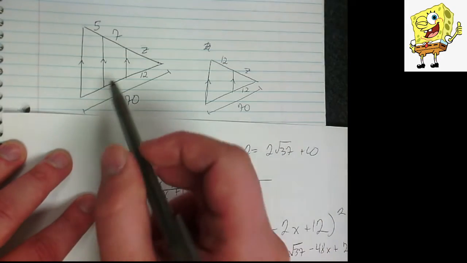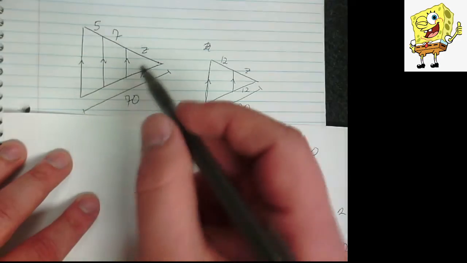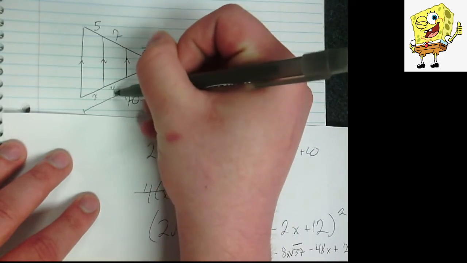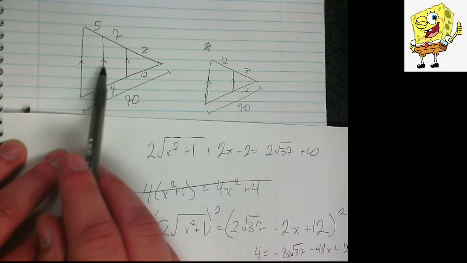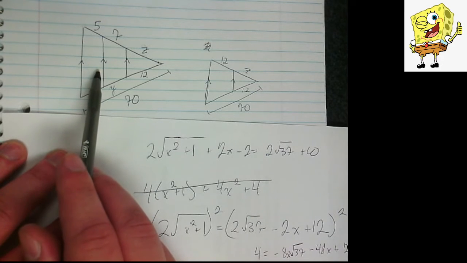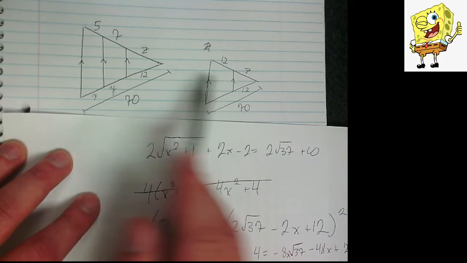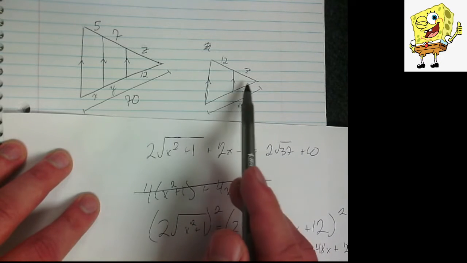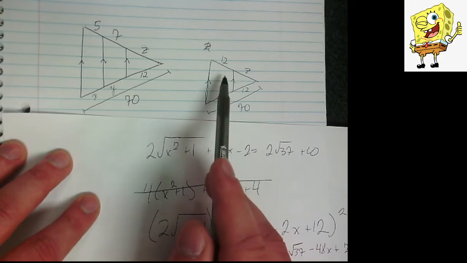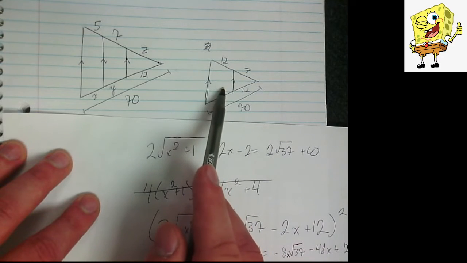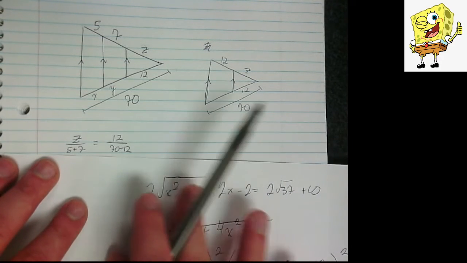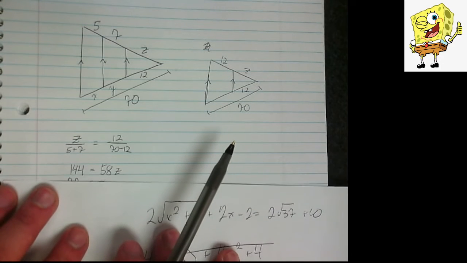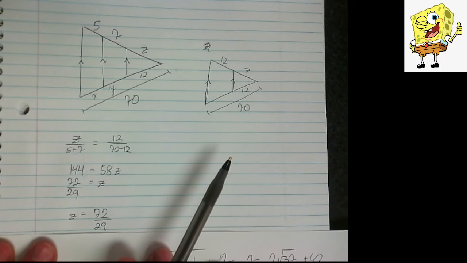So even though we don't know specifically, if we were to label this x and y, it's okay, because we can make this statement, so to say. I'm trying to think of the best way to explain it. Or we can understand this figure in this context. And so from that, we can set up the proportion, and then the rest is solving for z.